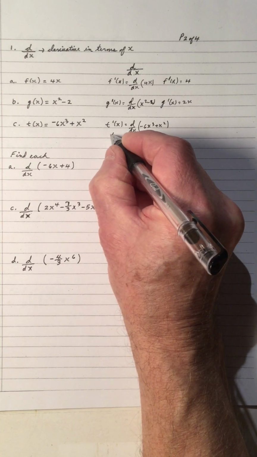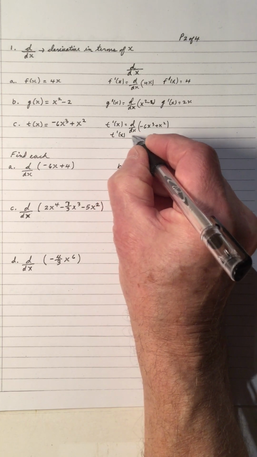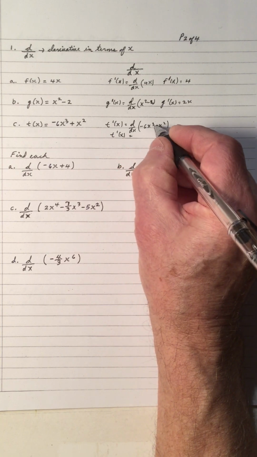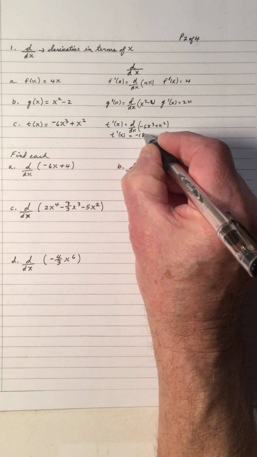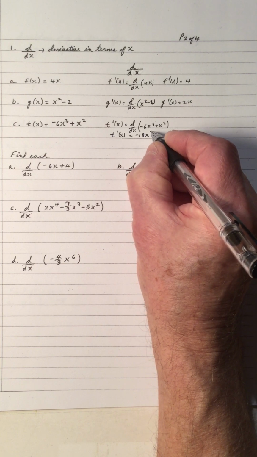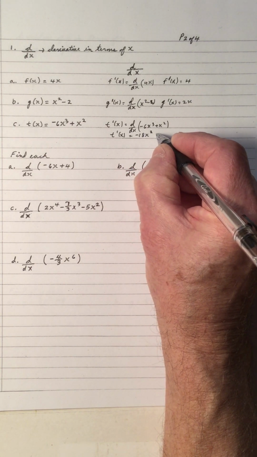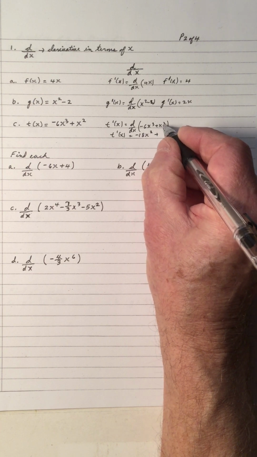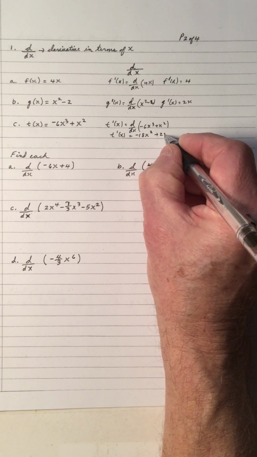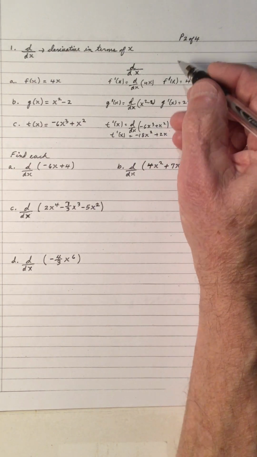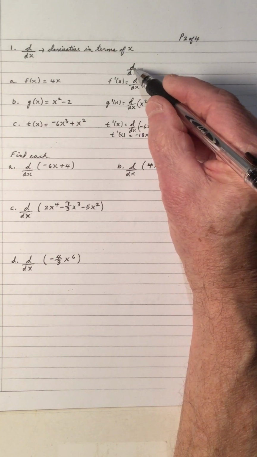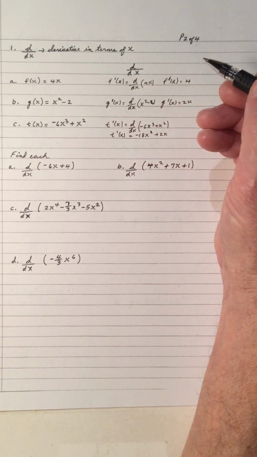So that comes out to t prime of x, and the derivative in terms of x is 3 times negative 6, which is negative 18, and the 3 goes down by 1, plus 2x, and the 2 goes down by 1, so that's a 1 there. So this d over dx is the derivative in terms of x.